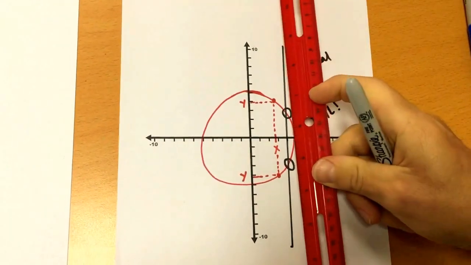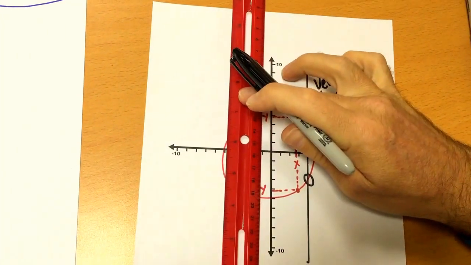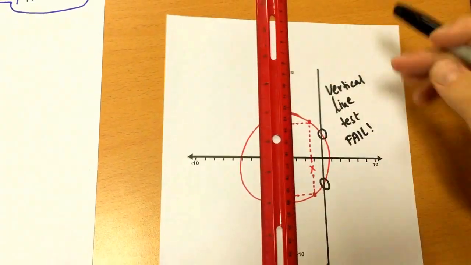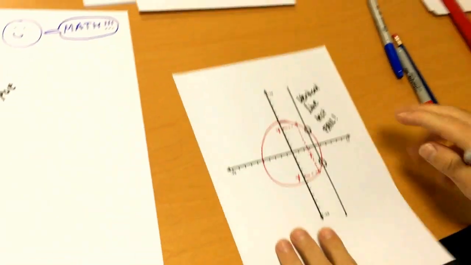And you see, I can put the ruler in many different places. I can put it here, here, here, here. It will always pass in two different places, almost all the time. It's enough that it does it only once and it automatically fails.